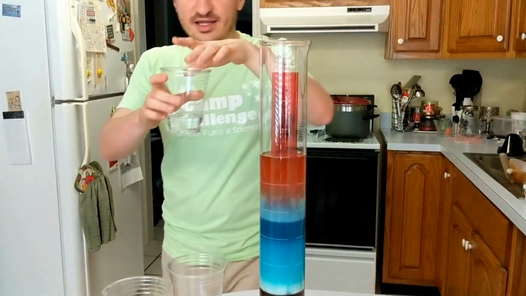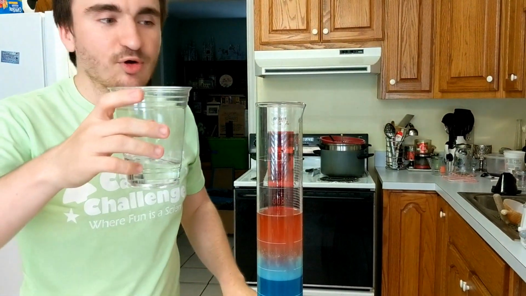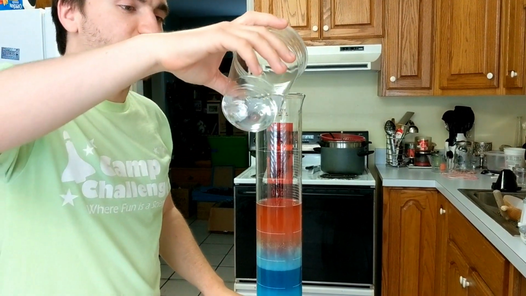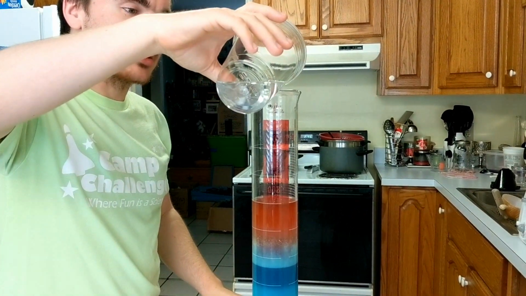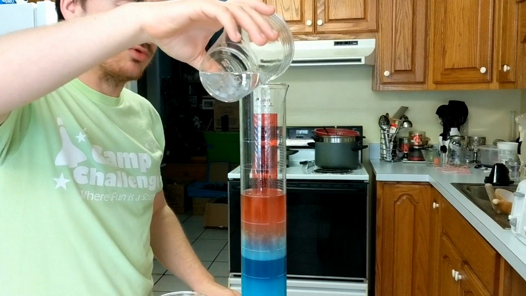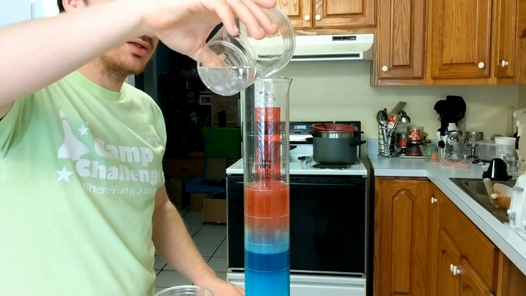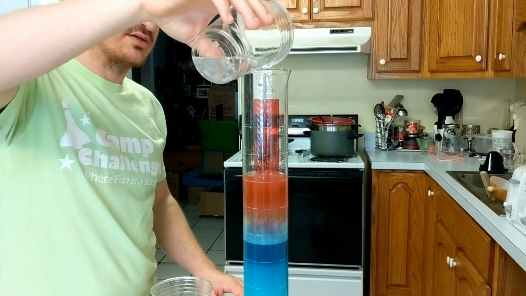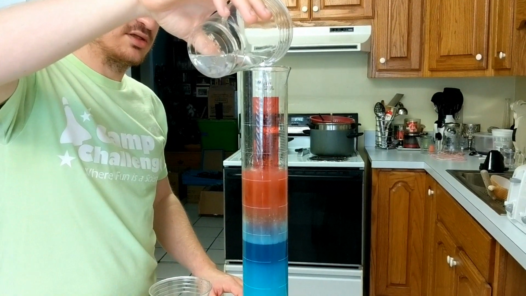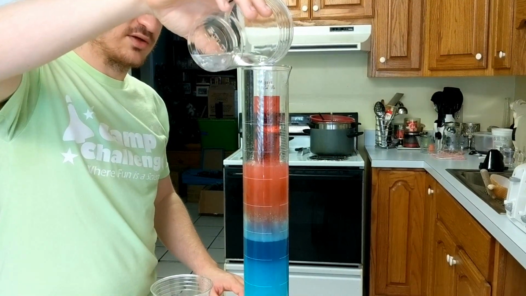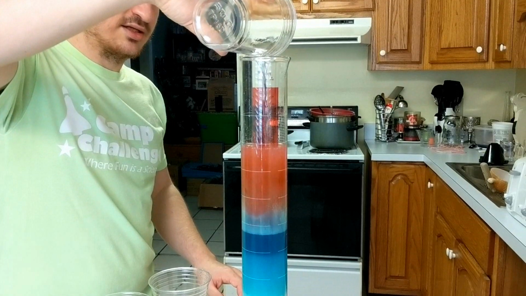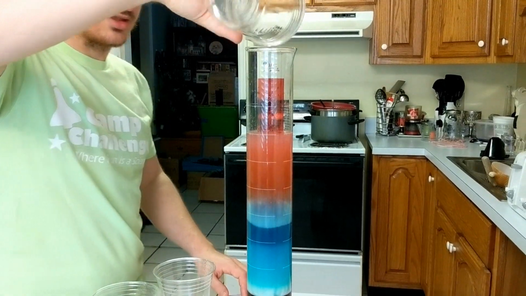Last but not least, we got lamp oil. If you don't have lamp oil at home, it's not a big deal, but we're going to see what this does. I'm going to pour this in nice and slowly without splashing this out. Okay. Look at that, guys.